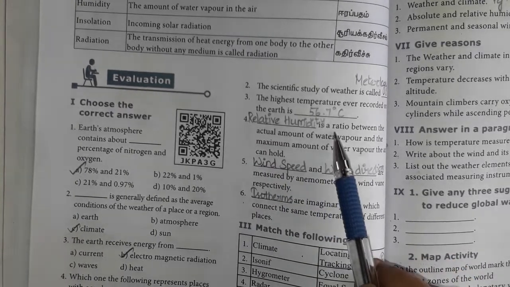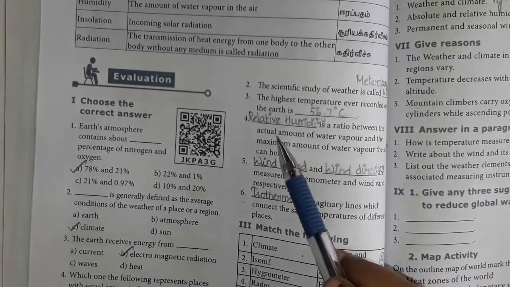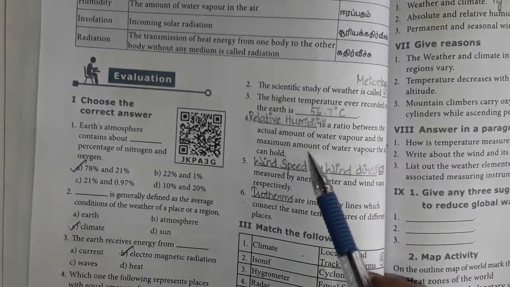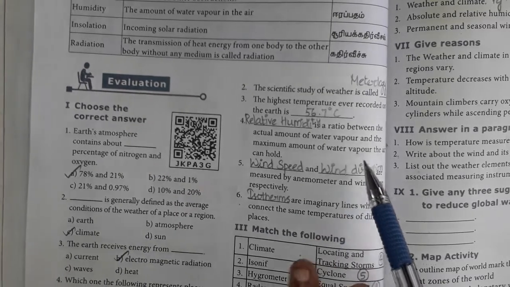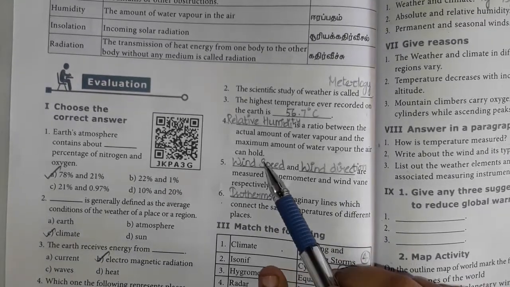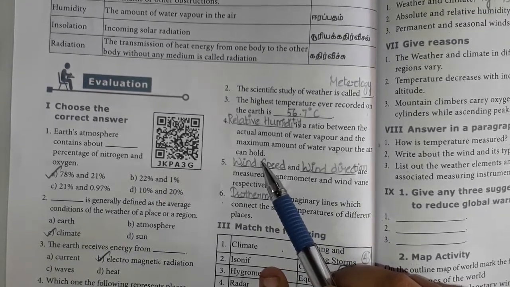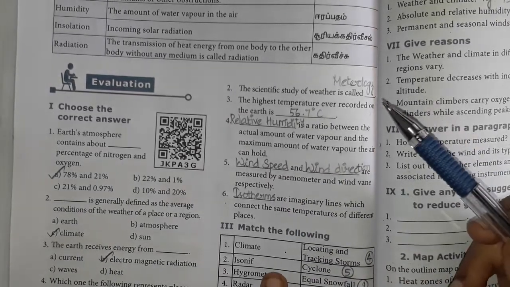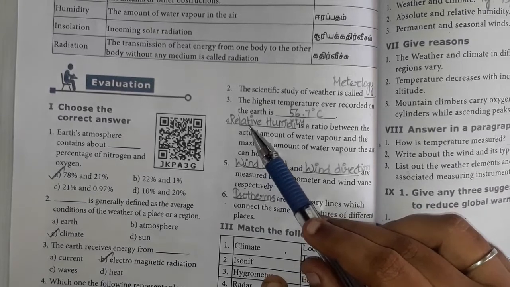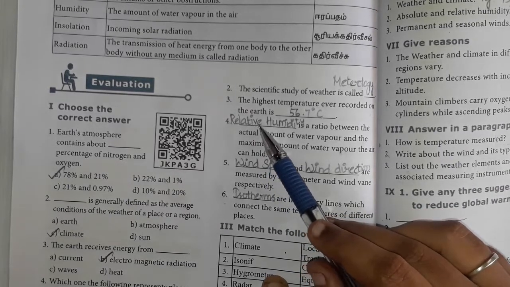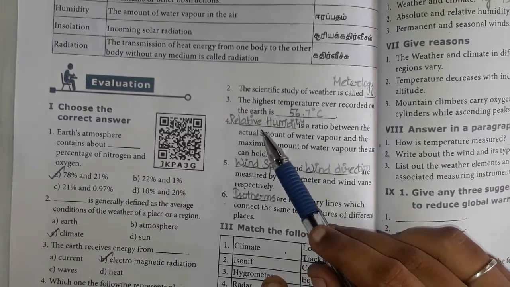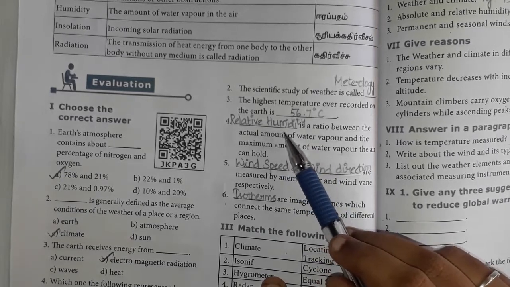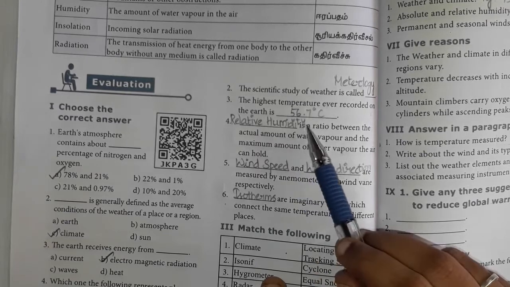Fourth one, dash is the ratio between the actual amount of water vapor and the maximum amount of water vapor the air can hold. The answer is relative humidity. R-E-L-A-T-I-V-E, relative. H-U-M-I-D-I-T-Y, humidity.